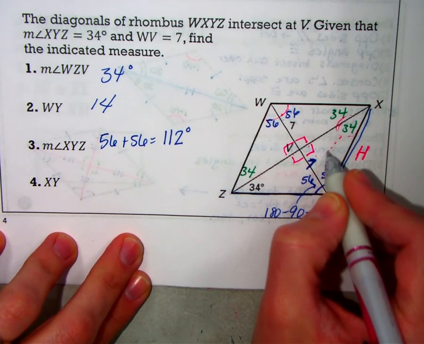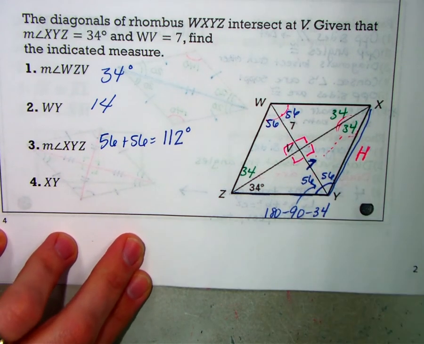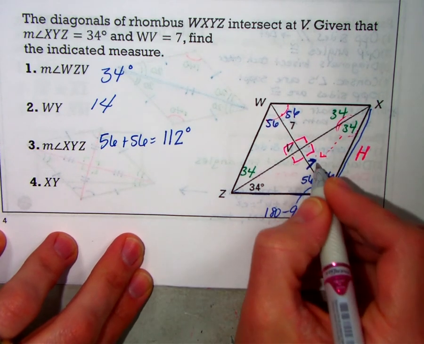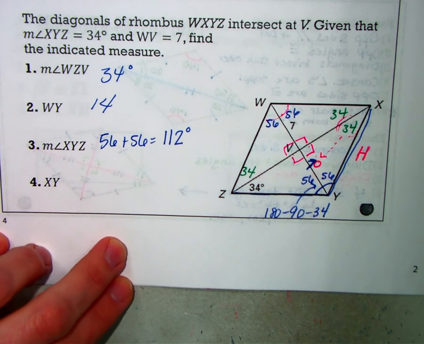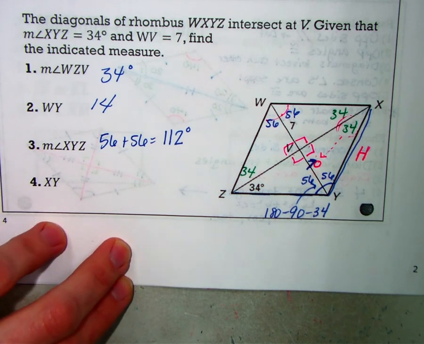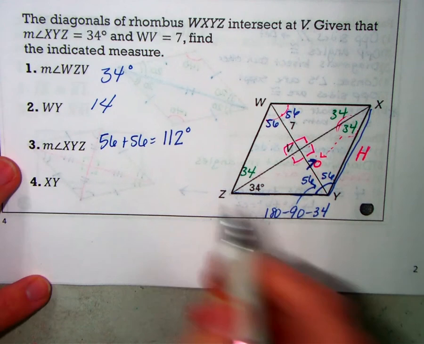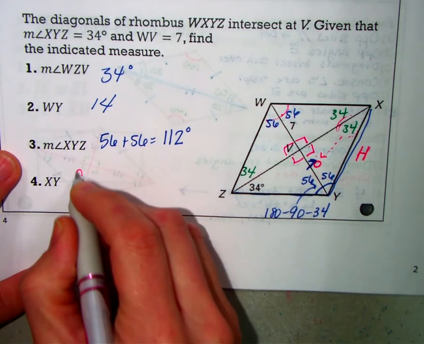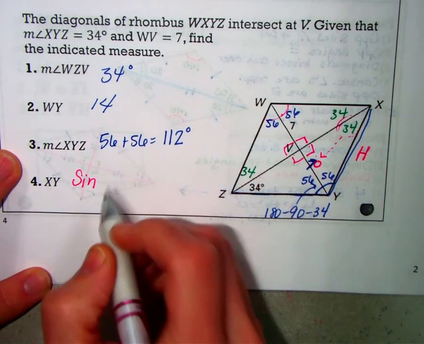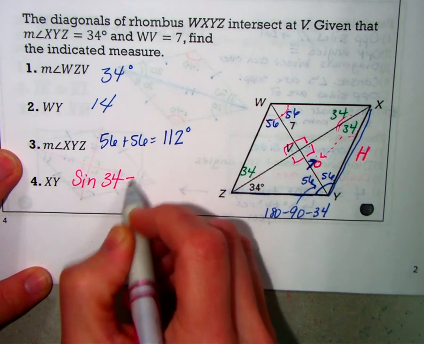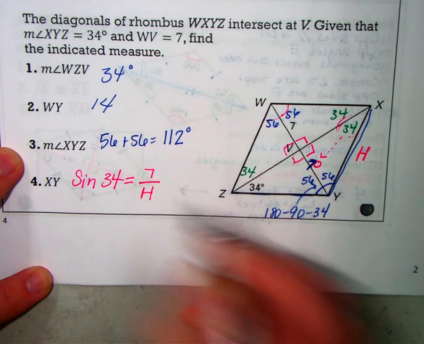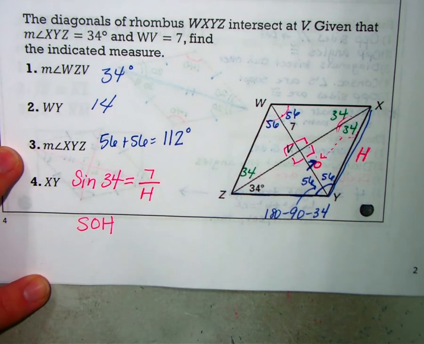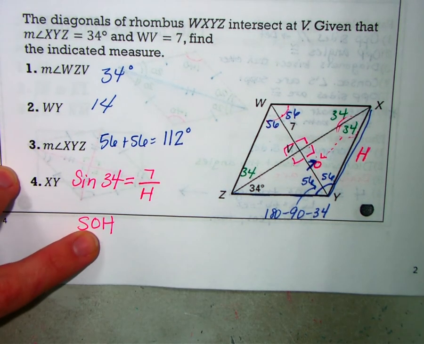So is 7 O or A? 7 is opposite, so that's going to be O. Do you remember which one is OH? So sine. So here we go. Sine of 34, and that's going to be 7 over H. Right? Because that is what we said, right? So we do opposite on the top, hypotenuse on the bottom.